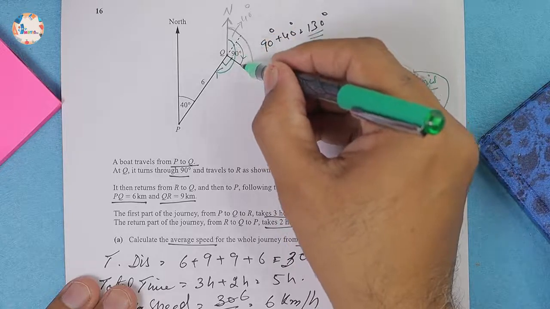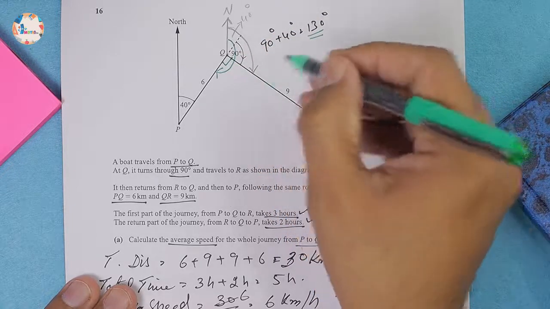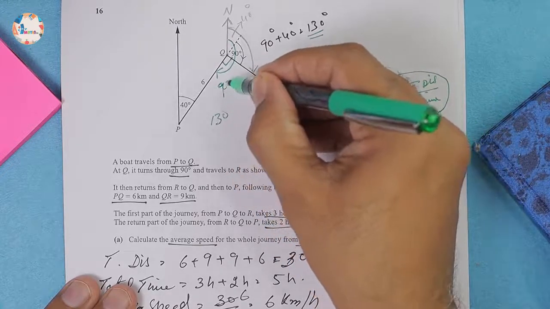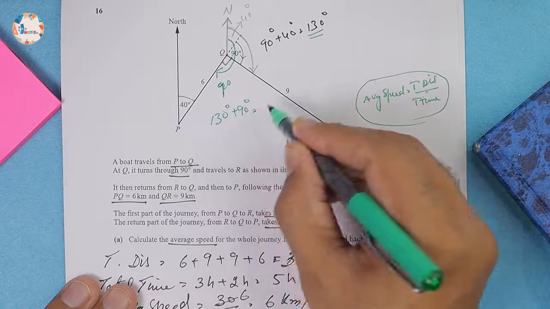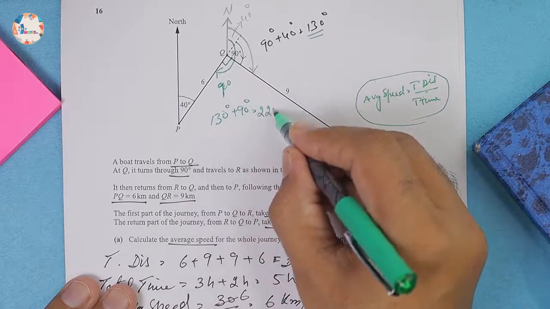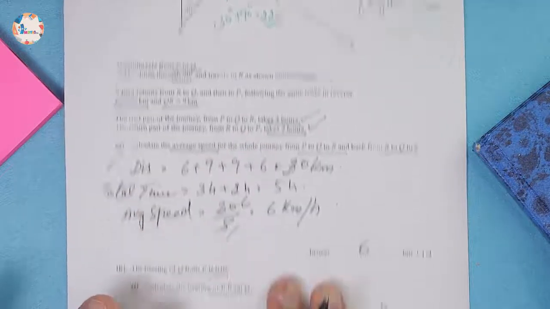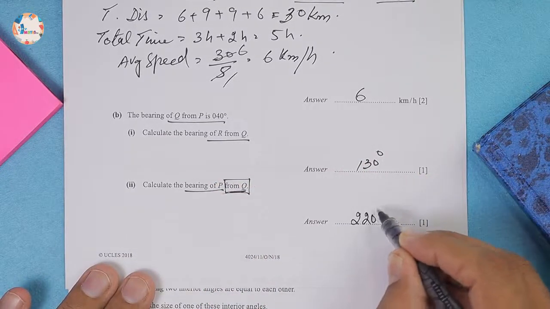This is a straight line, so this will also be 90. So 130 degrees plus 90 degrees will be equal to 220 degrees. So this working I have shown over here, and the answer I'm writing here is 220 degrees.